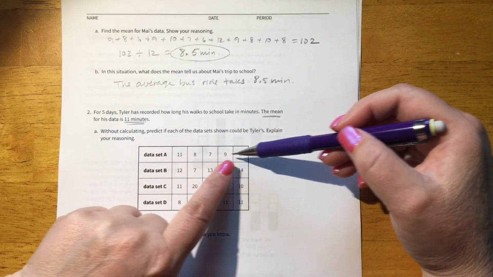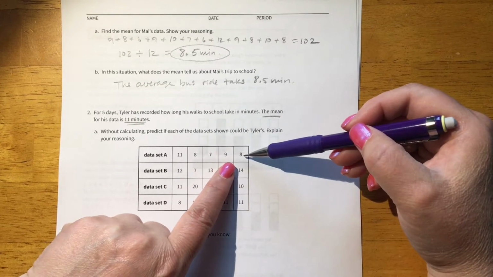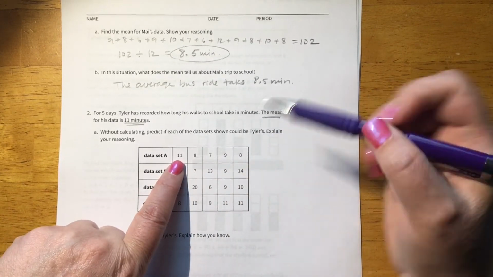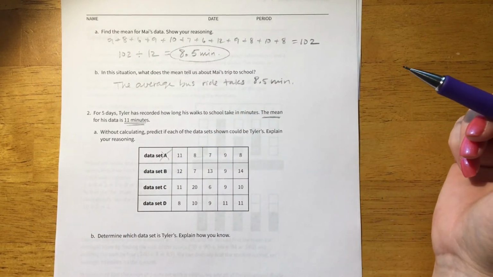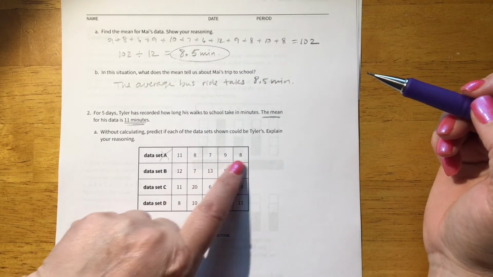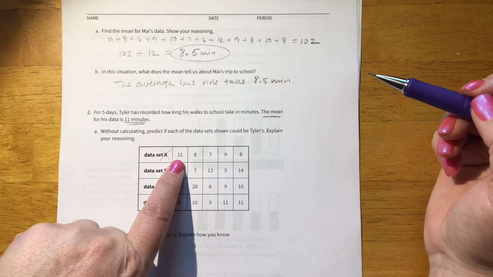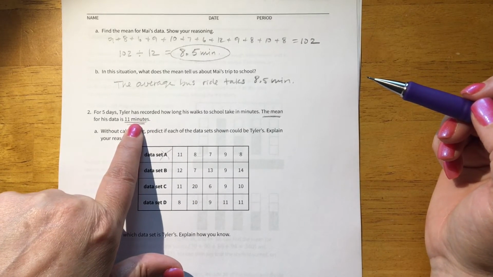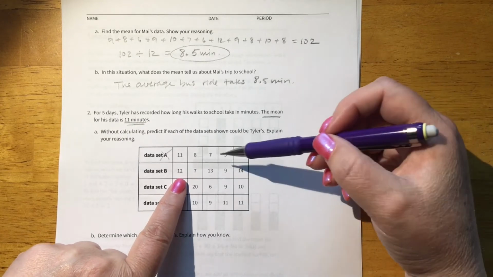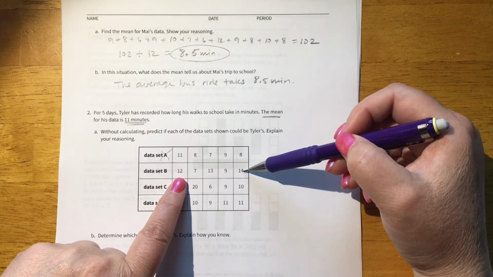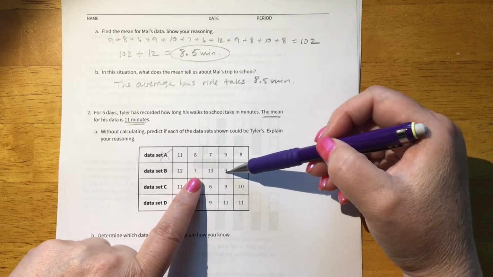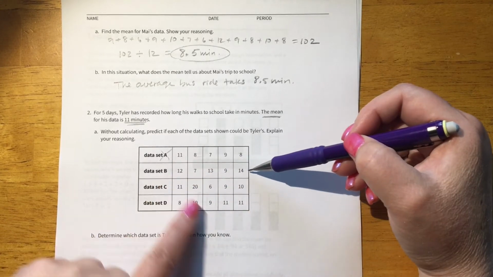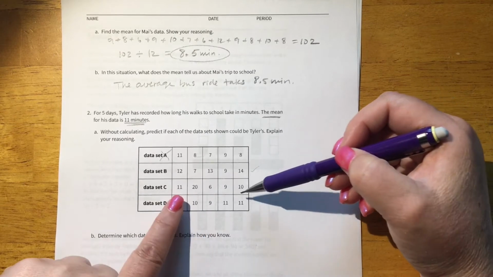Is 11 going to be the middle of this data? I don't think so, because look how many numbers are less than 11. I don't think data set A is going to work because too many of our data values are less than 11. Some of them are going to have to be more than 11 in order for 11 to be the middle, right? Let's try data set B. Okay, well, 3 of the numbers are bigger than 11, and 2 of them are less than 11. So that's about as close as you can get. So that's a good possibility. Let's keep that in mind.